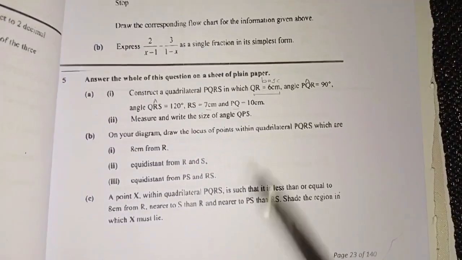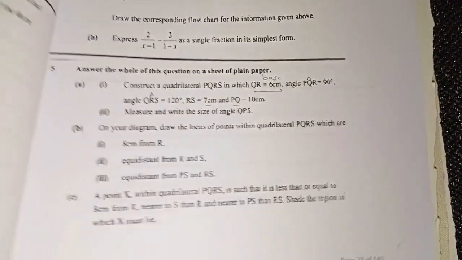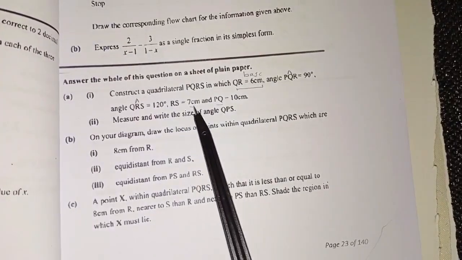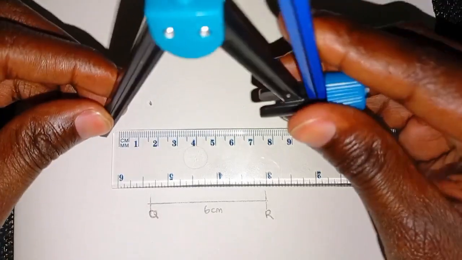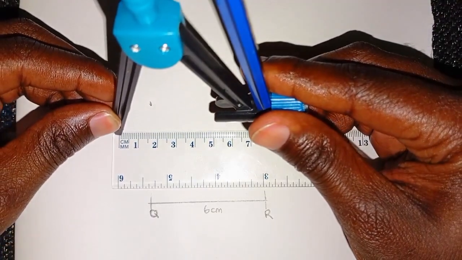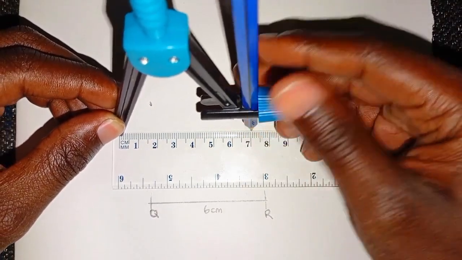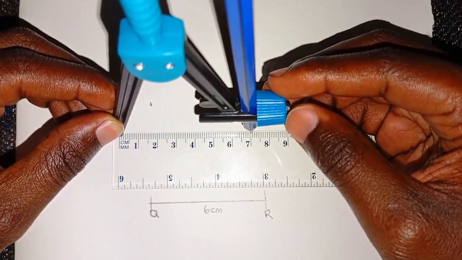So RS is 7 centimeters. RS is 7. Now look at this. We don't have S. We don't know where S is, but we know that S is somewhere here. But we are told that RS is 7 centimeters. And what can we do? We just get this, measure 7 centimeters. This is our rule. On the centimeter side, you do this. 7 centimeters there. Perfect.